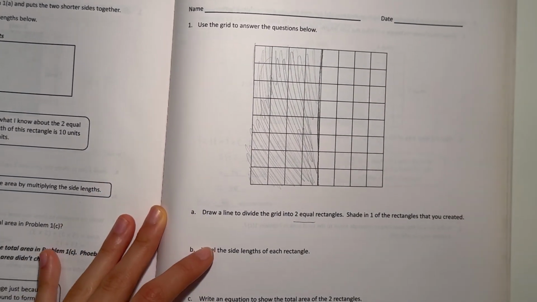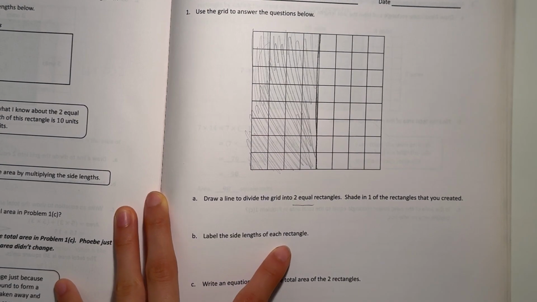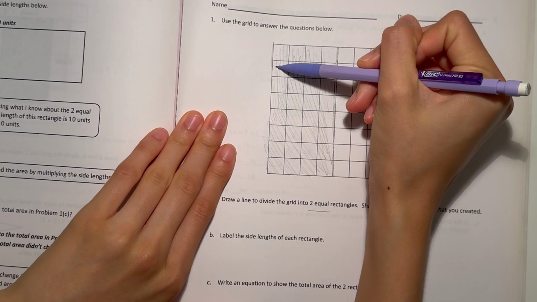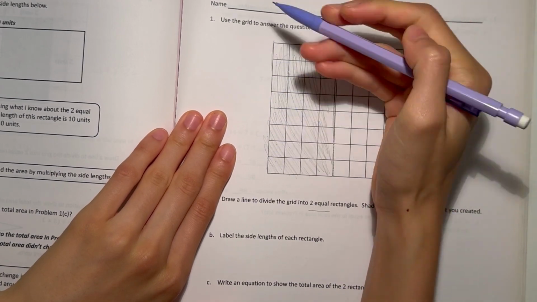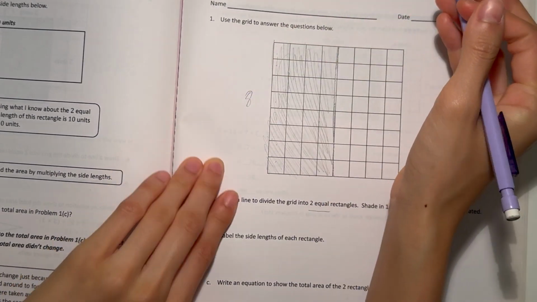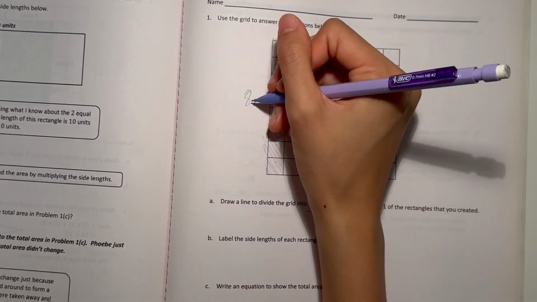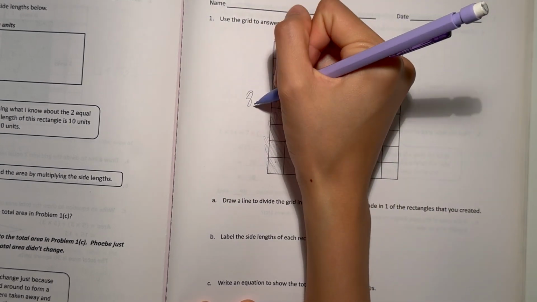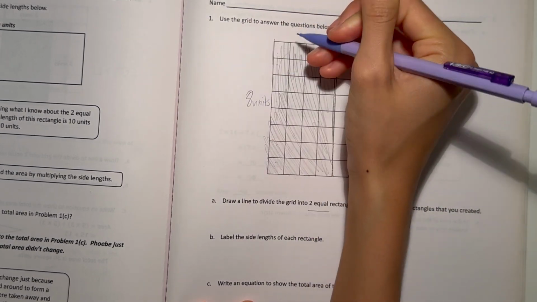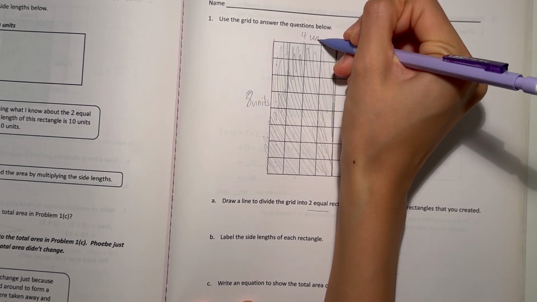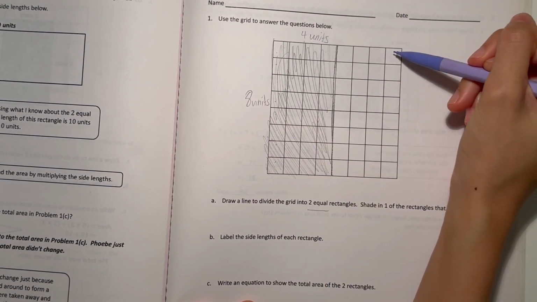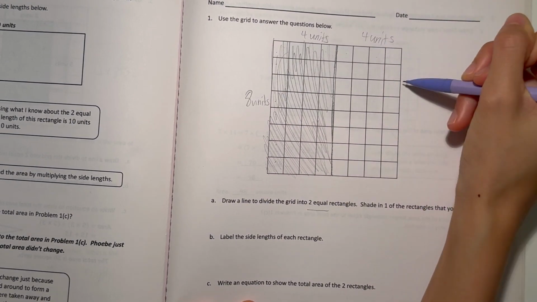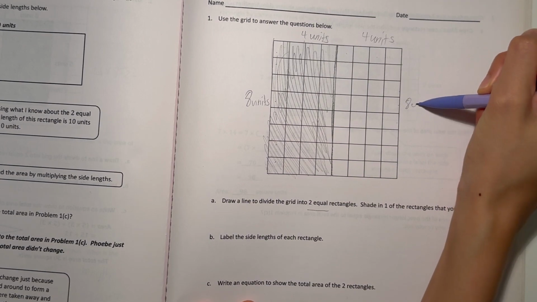Now B says label the side lengths of each rectangle. So the first rectangle, 1, 2, 3, 4, 5, 6, 7, 8. It's 8 units over here. And then over here it's 1, 2, 3, 4 units. Now this rectangle, since it's equal, this part would also be 4 units. And this side would also be 8 units.